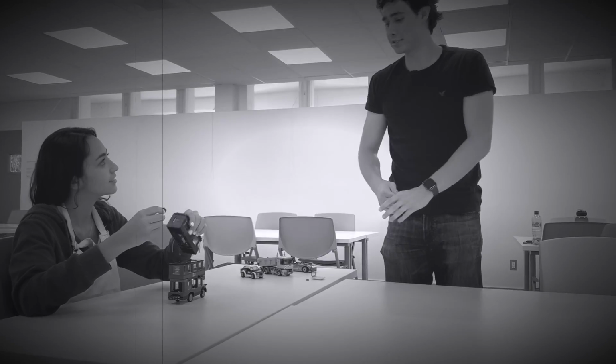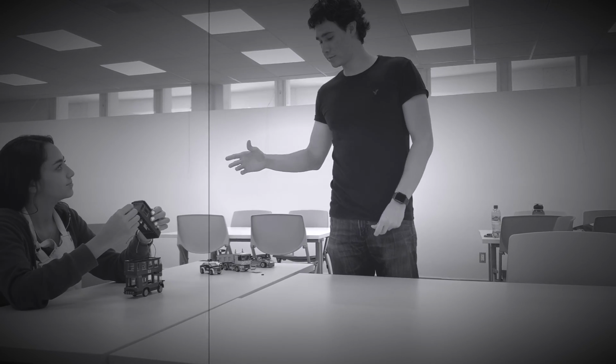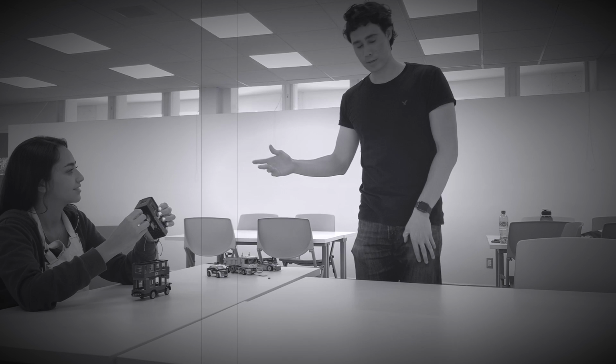Doing it wrong. That's not how it's supposed to be. The final product of this assembly line has to be properly done. Let me show you how.